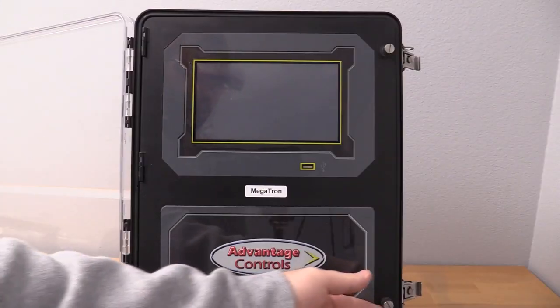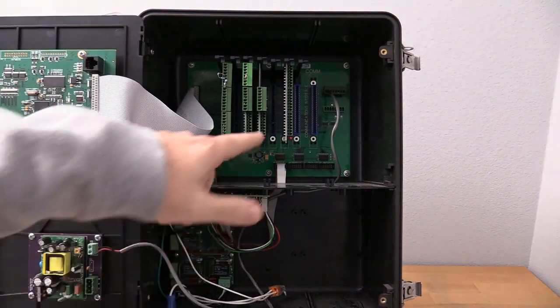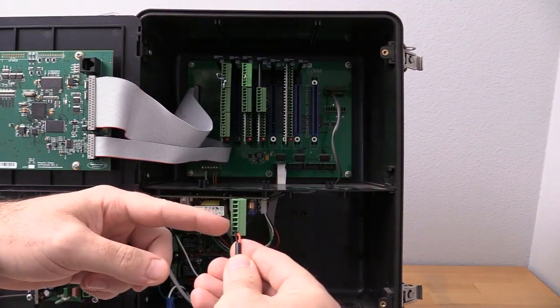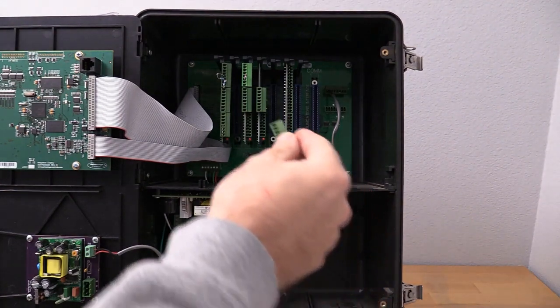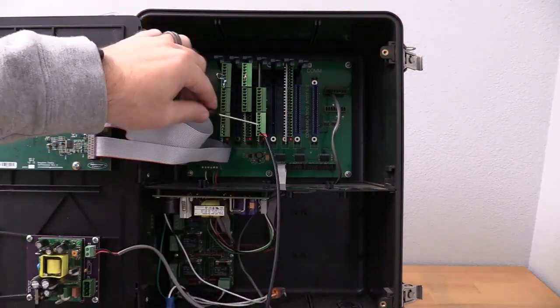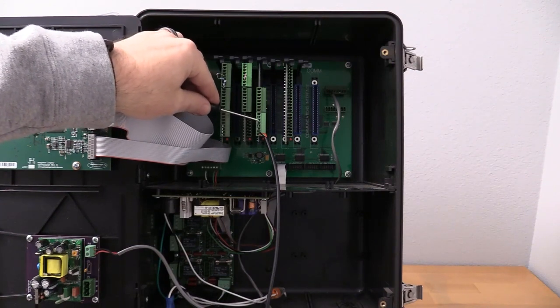With the controller turned off, access and identify the 4 to 20 milliamp input card. After landing the simulator wires into the desired input, insert the connector back into the 4 to 20 milliamp card. Refer to the manual for a drawing of the various milliamp input card connection points.